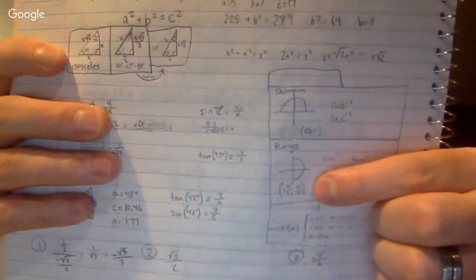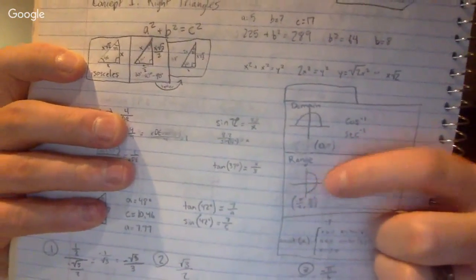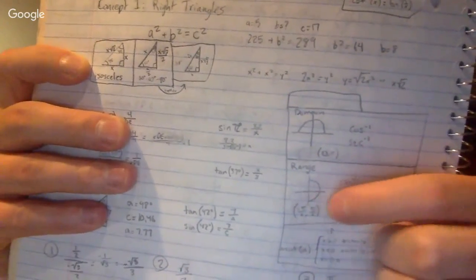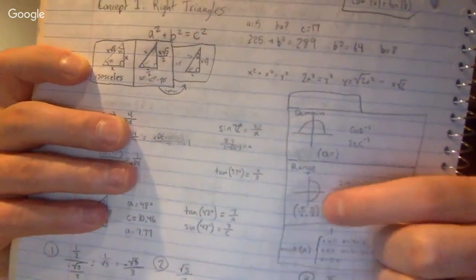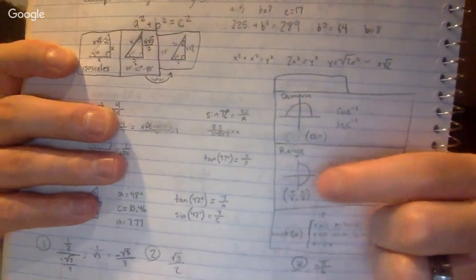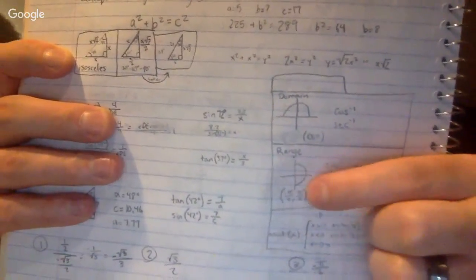So negative pi over 2, which is down here, to pi over 2. So you actually would need the negative version because 5 pi over 3 is not in here. It's not in those parameters.